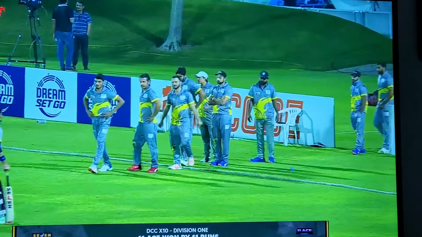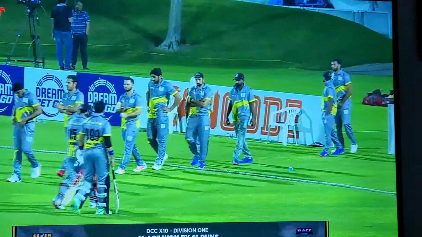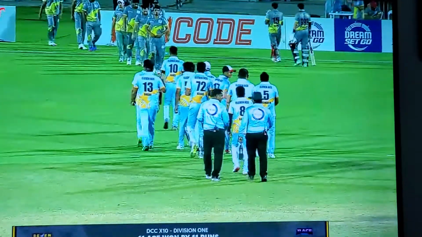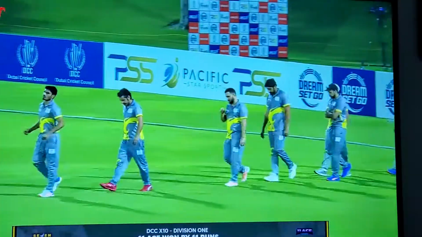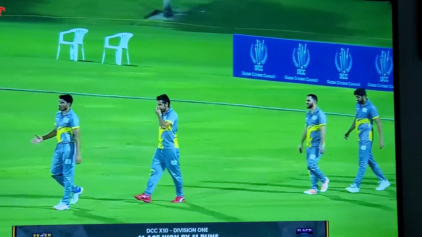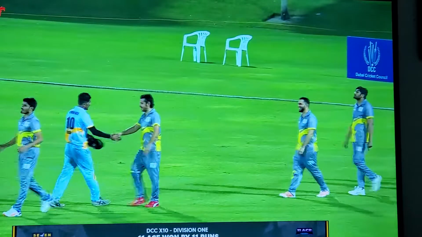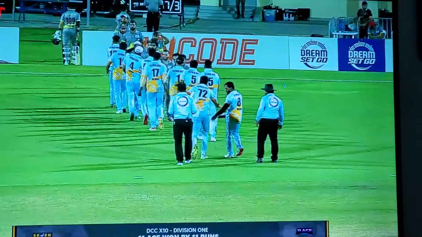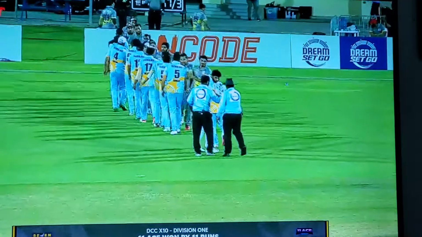So close to victory, but just do not know how to win the chase. That is the key. Absolutely. Just not able to finish off the game. Had a poor start when they started batting and then just couldn't finish it. A lot of dependency on Abdul Ghaffar to turn out miracles day in, day out. That's not going to happen. Now the teams are smart enough to understand.